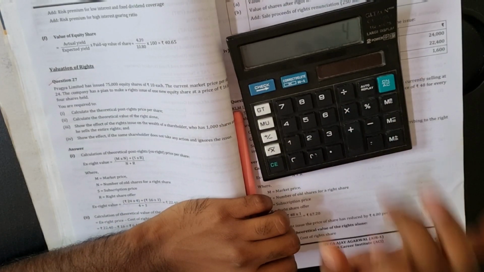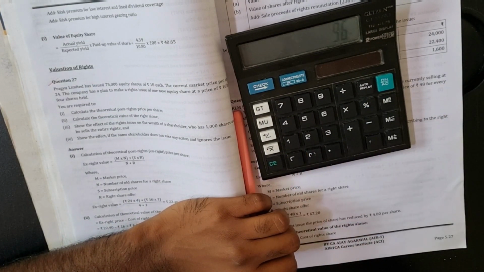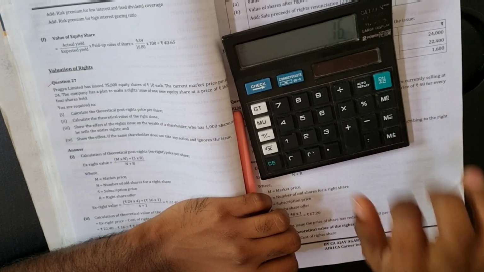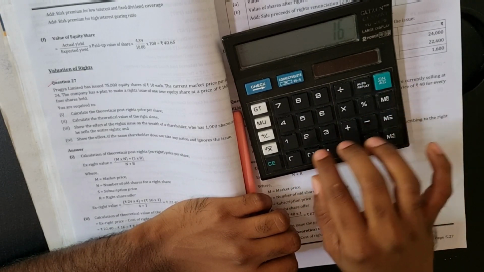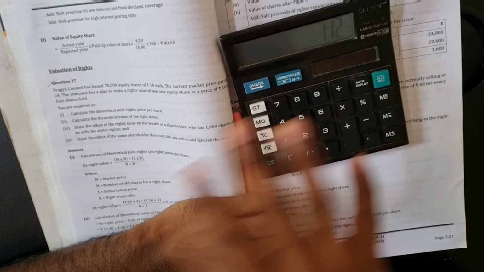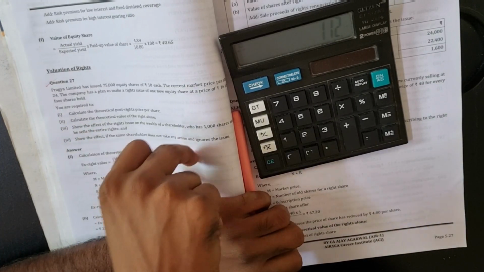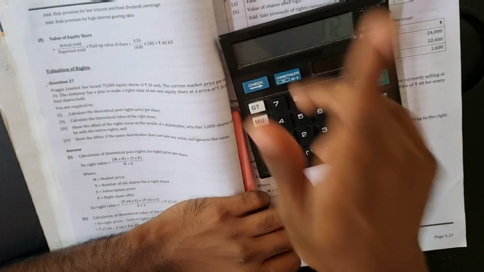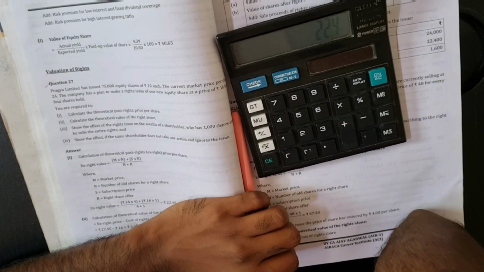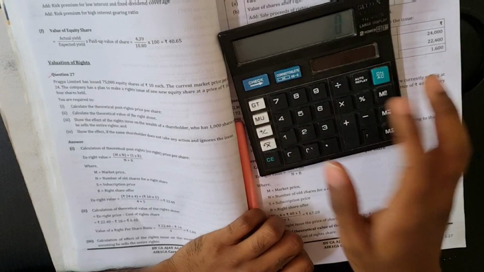So 4 original shares into 24 existing MPS plus 1 right share of 16 will be given, divided by how many shares? Existing shares plus right issue. So 4 plus 1, divided by 5. How much is it coming? 22.4. Okay. 22.4. You can do it also in another way.